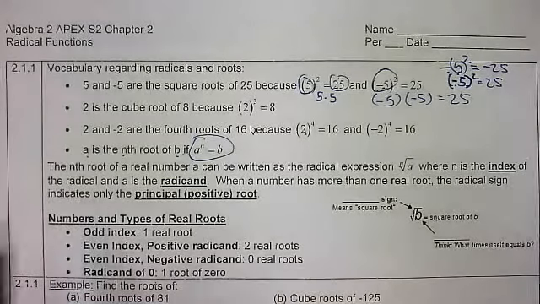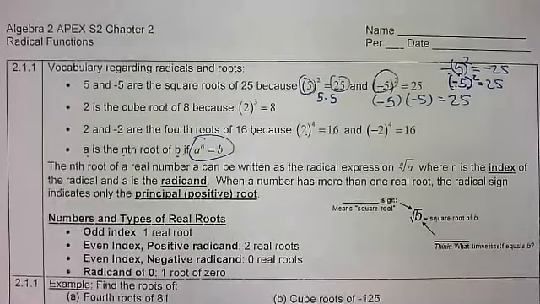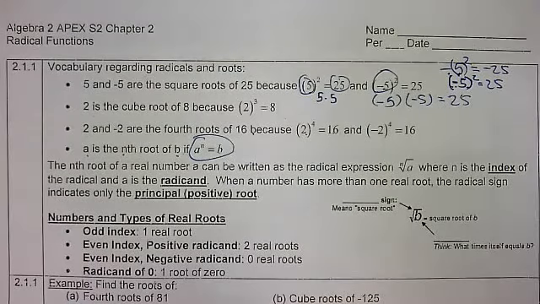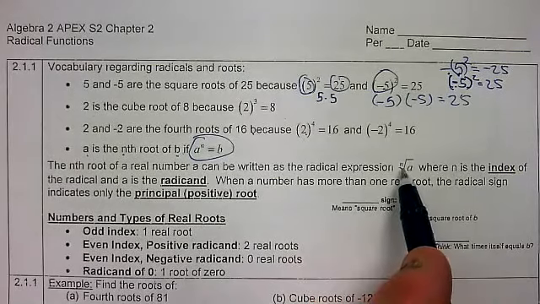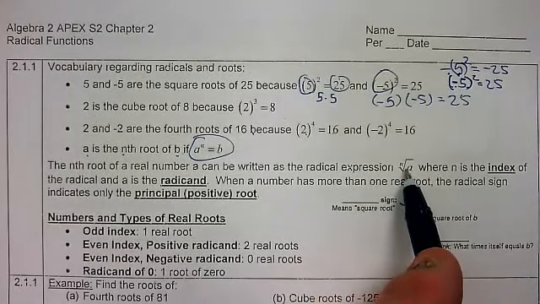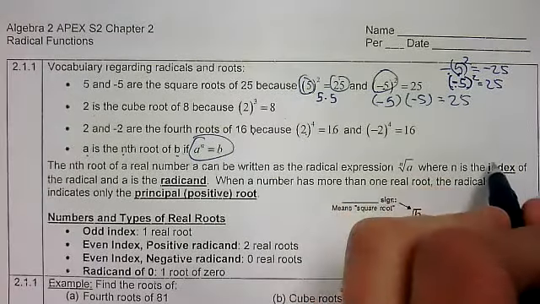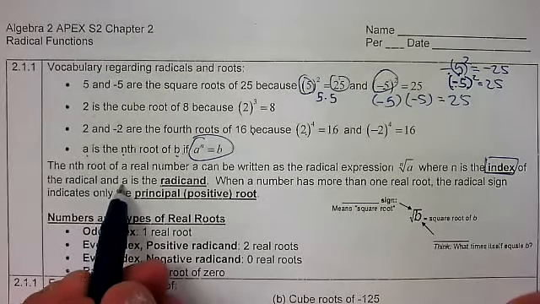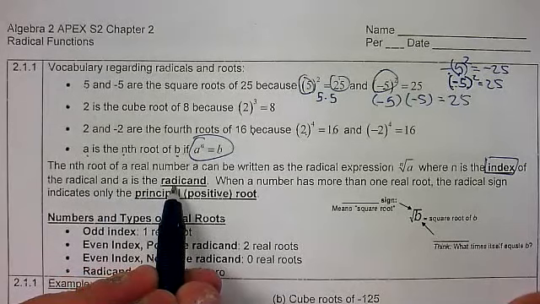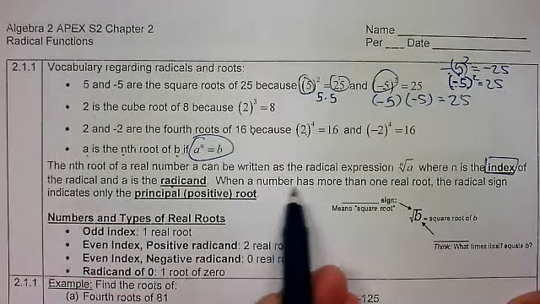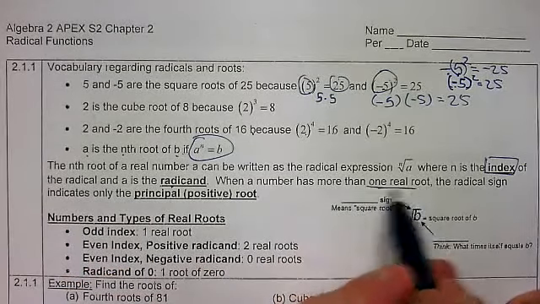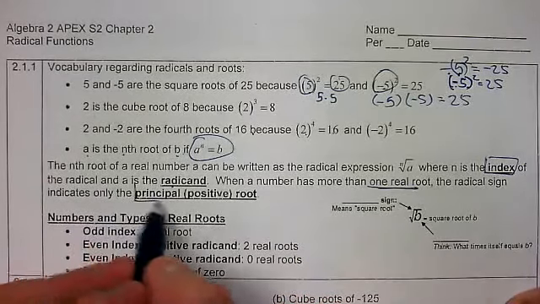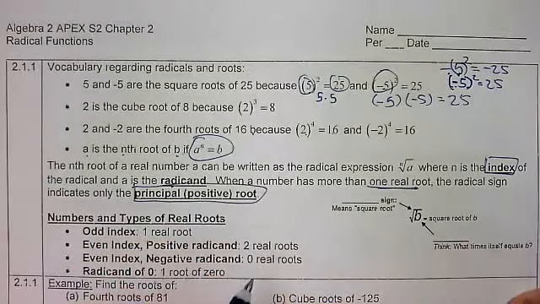Okay, so the nth root of a real number, A, can be written as the radical expression, nth root of A, where n is called the index of the radical. So that's the cube or the fourth or whatever root. And A is called the radicand. So when a number has more than one real root, the radical sign indicates only the principal or positive root.